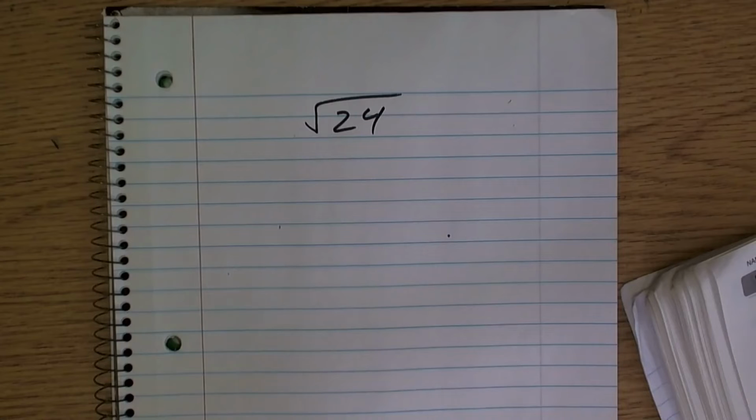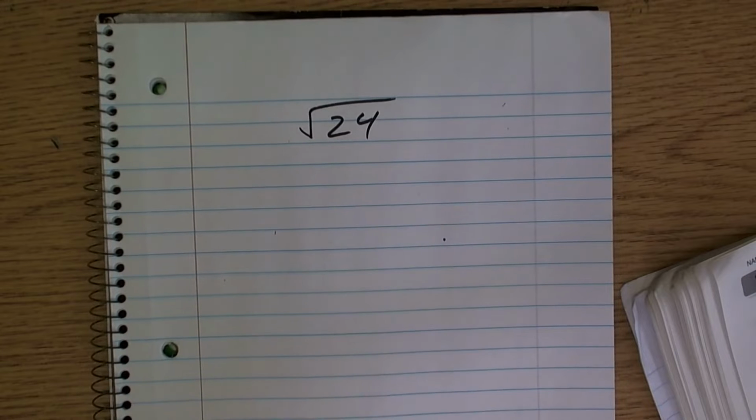I hand selected these problems to help you understand how to simplify radical expressions. So if you go from the beginning to the end, at the end, you will have a strong foundation of how to simplify radical expressions. I hope you enjoy. All right, so here we have the square root of a number that's not a square number.